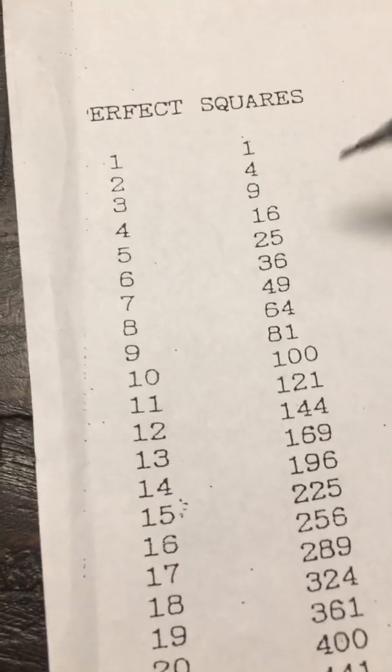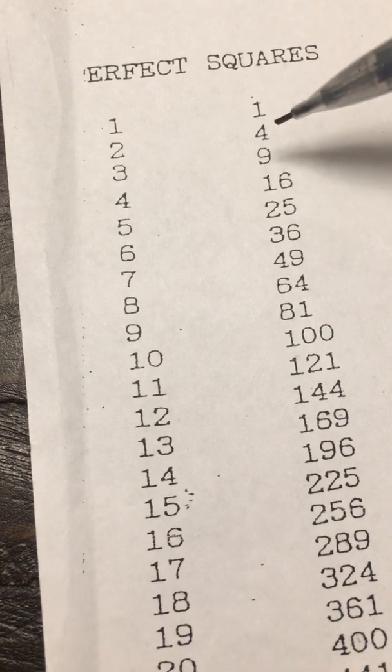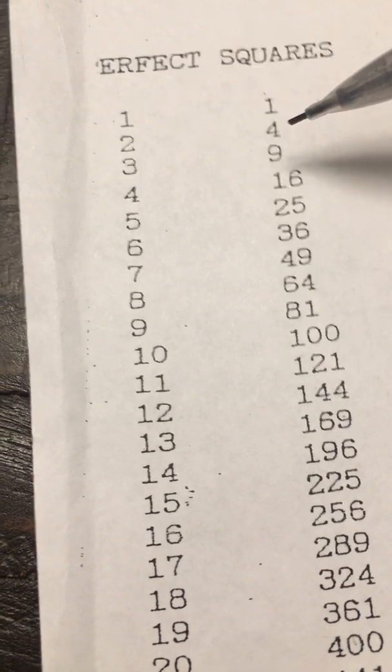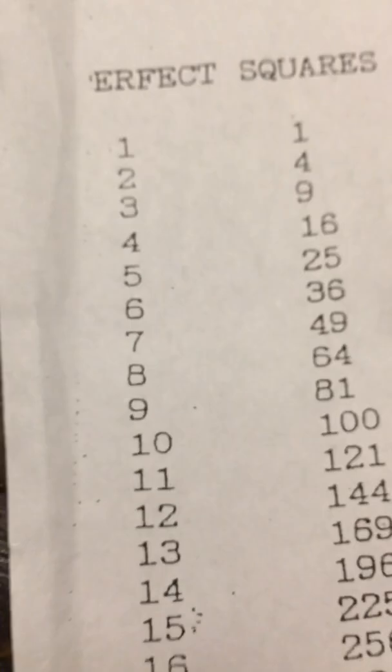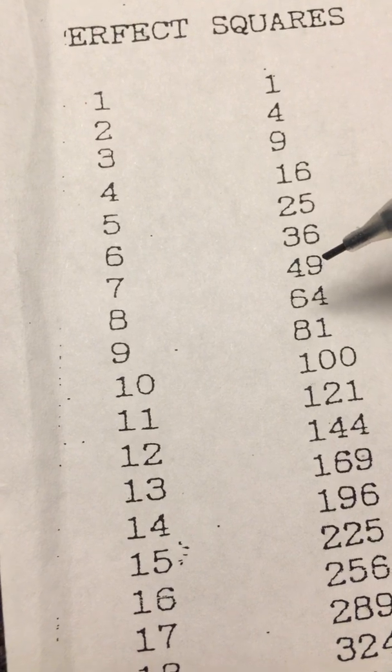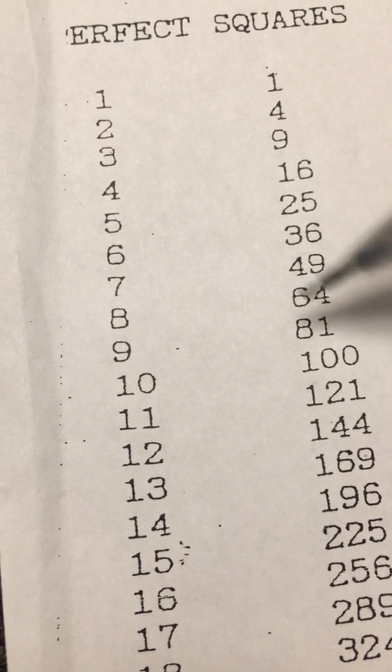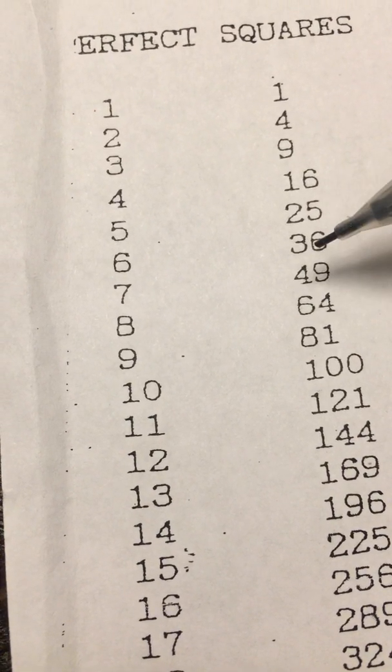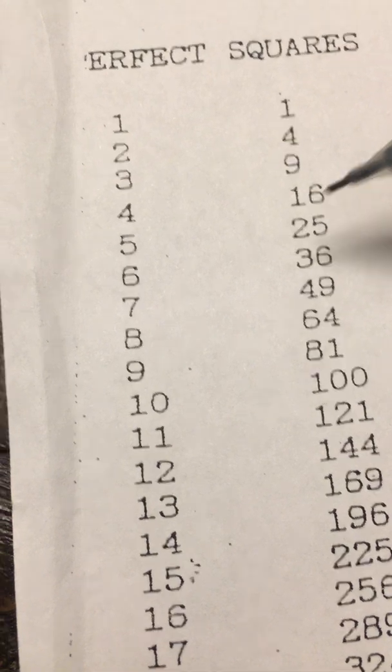Again, I'm going to check 10. 10 is not perfect. 9 doesn't go into it evenly. 4 doesn't go into it evenly. So 2 root 10 is going to stay 2 root 10. Now 50 is not on here, but as I work through my perfects, 49 won't go into it evenly, 36 won't go into it evenly, 25 does.